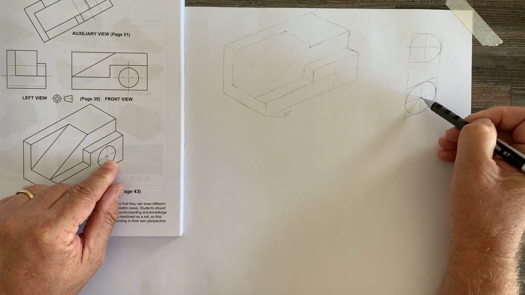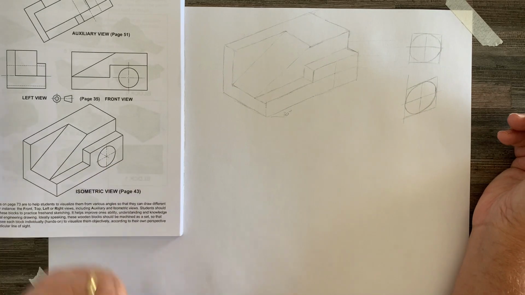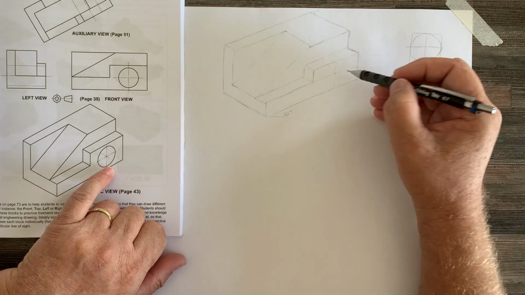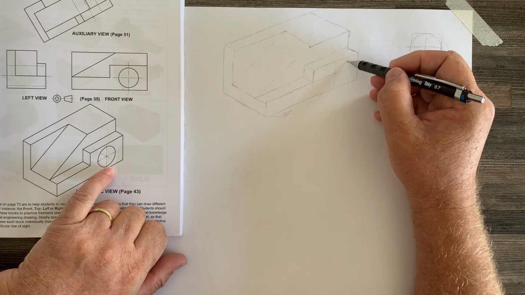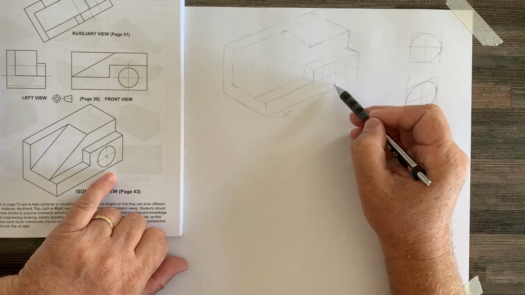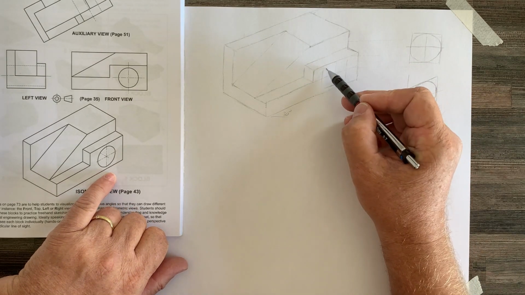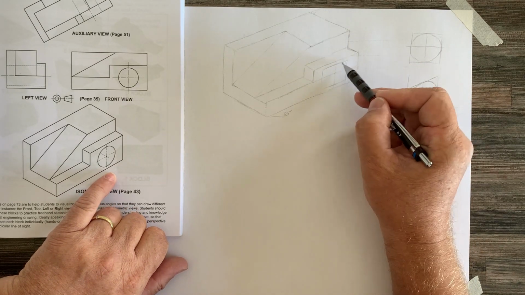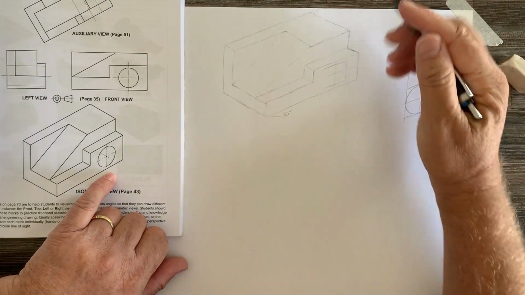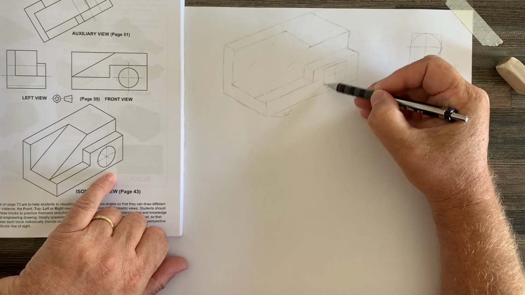So there's my center point of my hole, which is an ellipse. Now I've got to estimate the size of it, so let's just draw a box. Once again, it's like a bounding box. That looks a little bit off on this side.